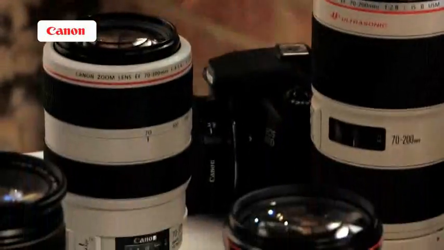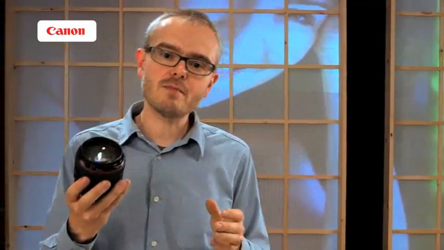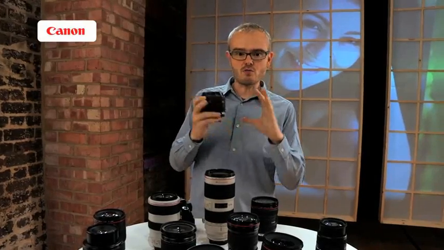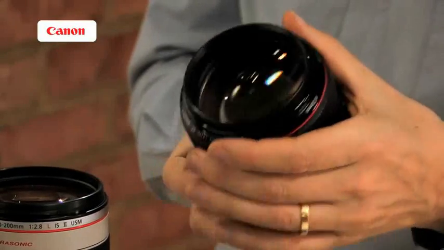And that brings us to this, the 85 f1.2. Now, 85mm focal length is a really nice length for portraiture. It renders faces very naturally, brings us a little bit further back than the 50, but that's a really good thing. Now, 1.2, that's a really wide aperture. You can see that this lens can let in an awful lot of light.